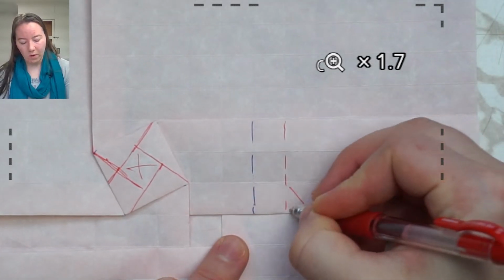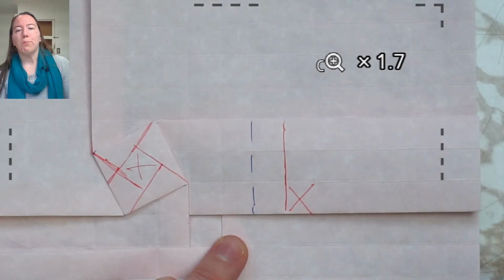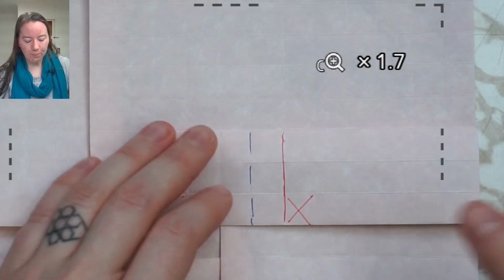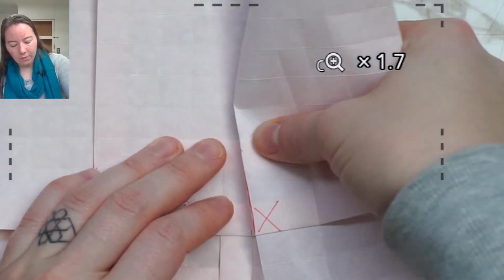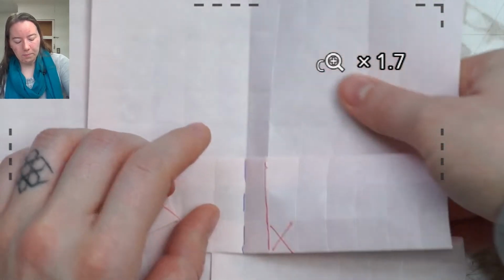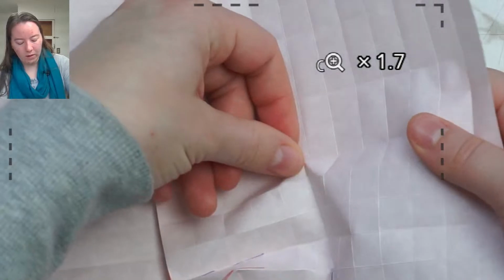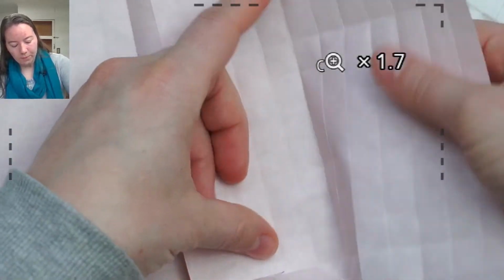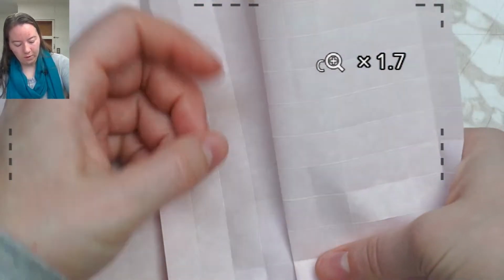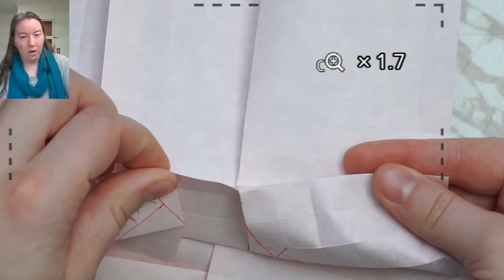So this is my target square. That should be a solid mountain line there. And what I'm going to do is, instead of folding a pleat overlap through here, I'm actually going to reverse the pleat ordering. So my new pleat goes through first, and then my old pleat closes on top.